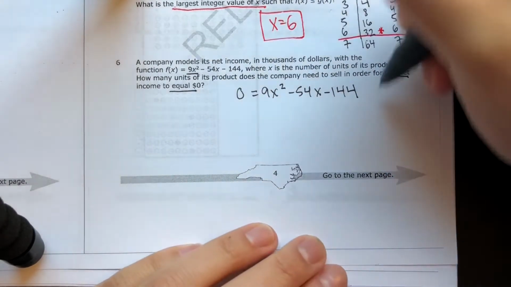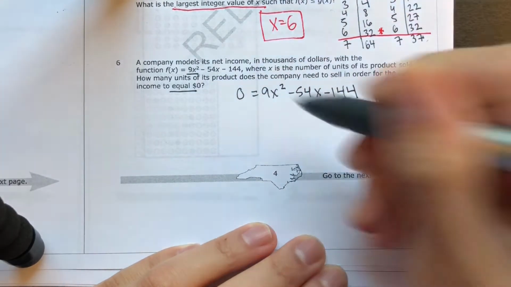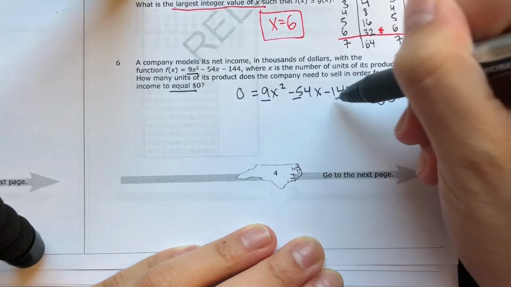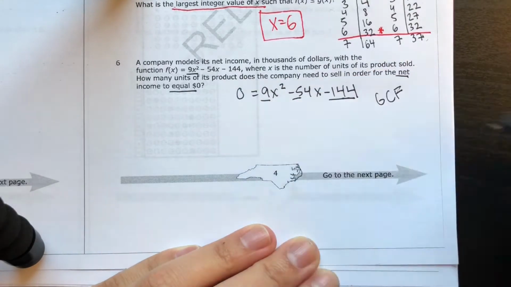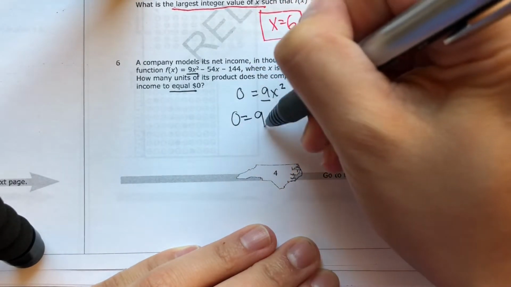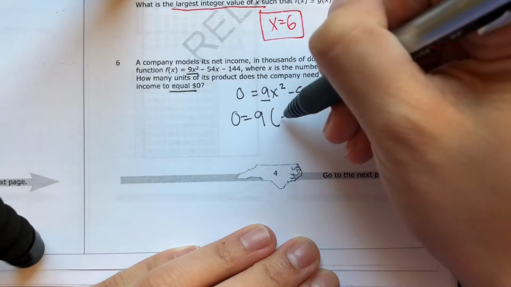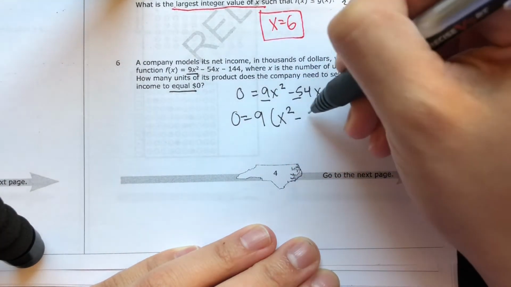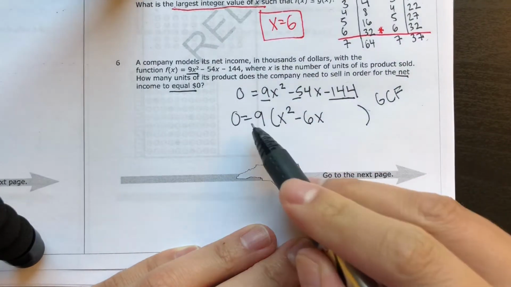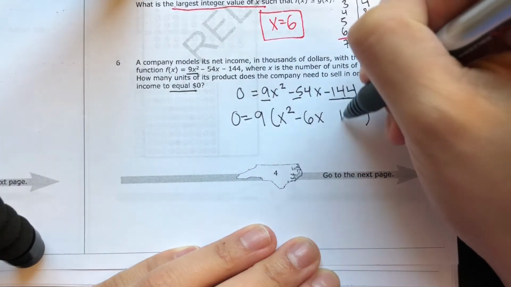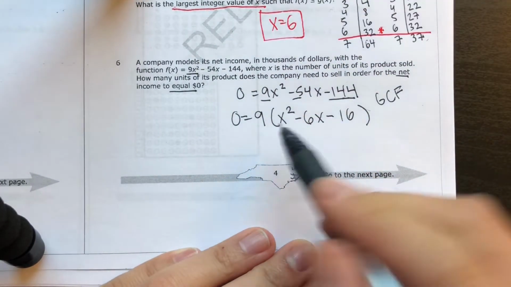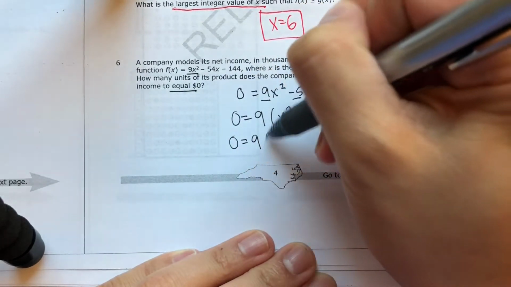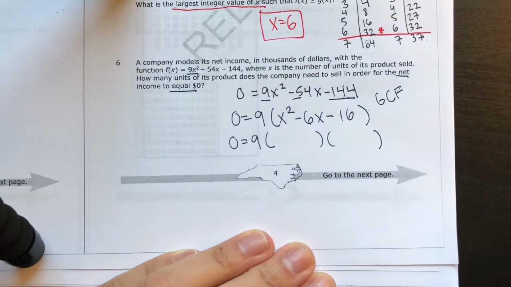We always want to figure out if there's a GCF. My GCF between A, B, and C is going to be 9. So I'm going to factor out a 9. On the inside, I'm going to have x squared. Negative 54 divided by 9 is negative 6. And then 144 divided by 9 is going to be 16, and it's going to be negative. From here, I do not want to get rid of the 9, but I can ignore it for now.